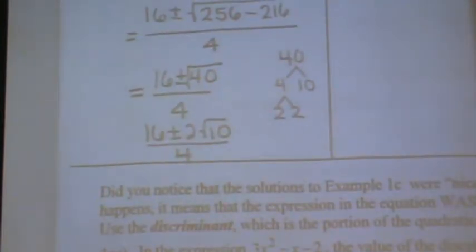Now, how are you gonna simplify that? Because that can be simplified. What can you cancel? What number goes into 2, 16, and 4? A 2. So you can take a 2 out of all three of these. Your answer would be 8 plus or minus 1 root 10 over 2. So your answer is 8 plus or minus root 10 over 2.